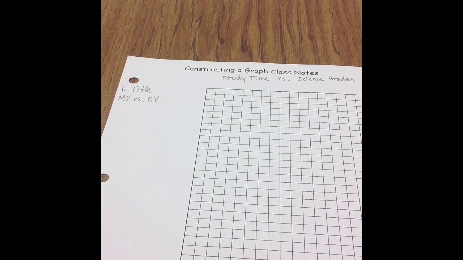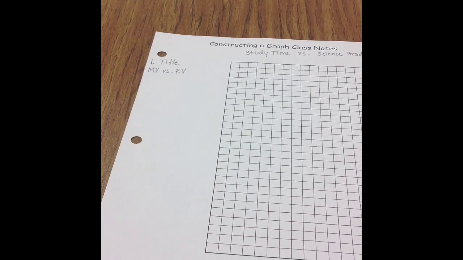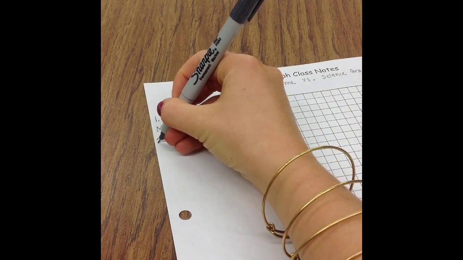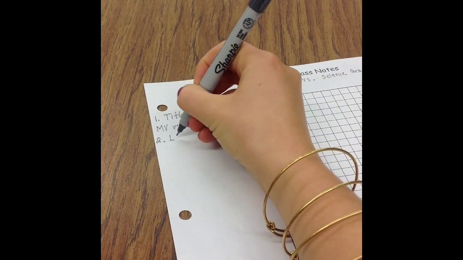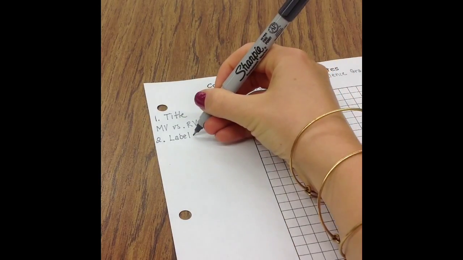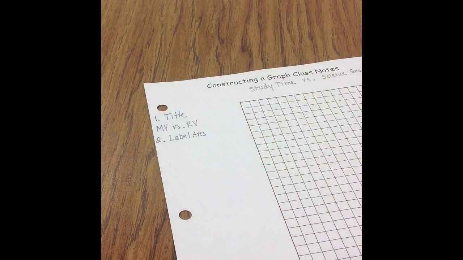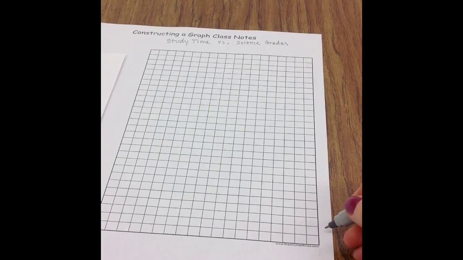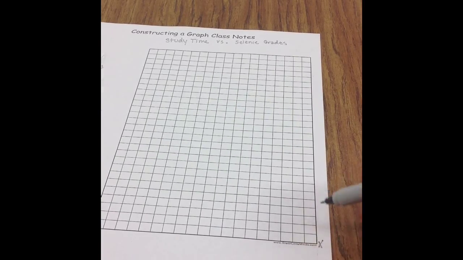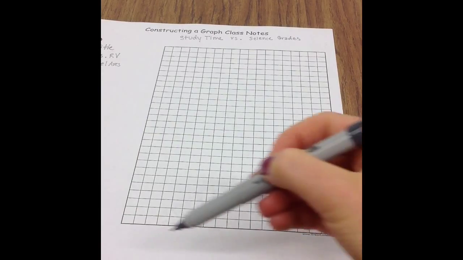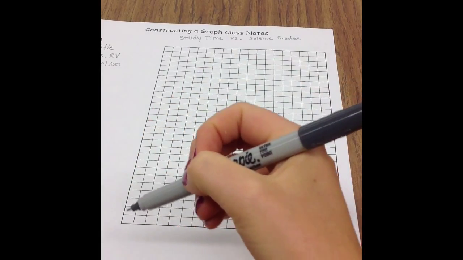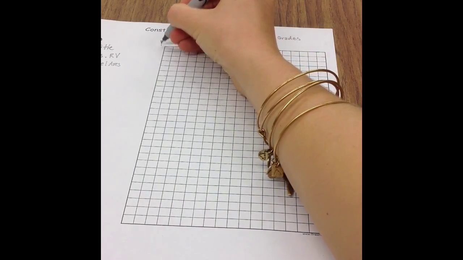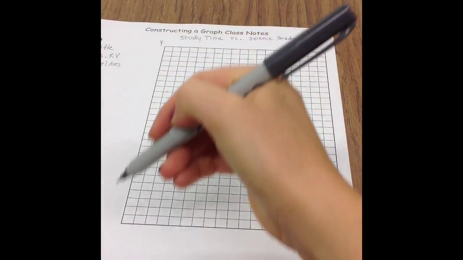Okay. Our next step, as we work through the notes today, is step two. After you've come up with a title, the next thing that you want to do is label your axes. So the first thing you've got to identify is where your X and Y actually are. Your X runs horizontally, and our Y axis runs up and down. A trick to help me remember this, I always say Y to the sky. So Y runs up and down.